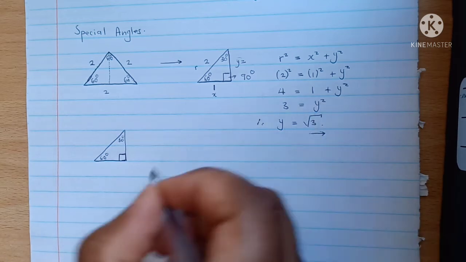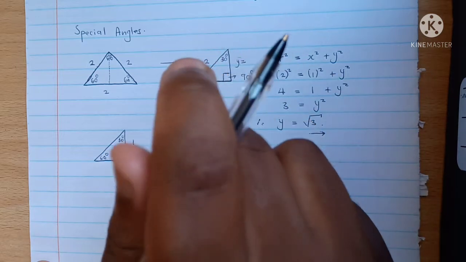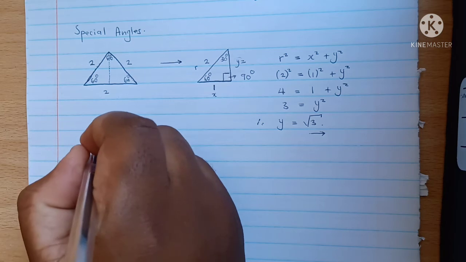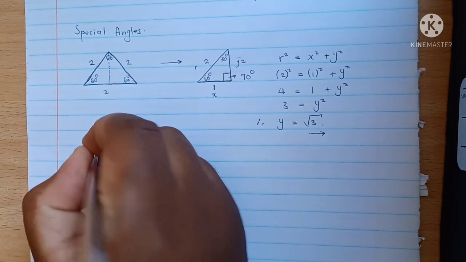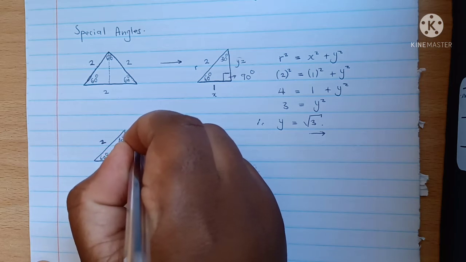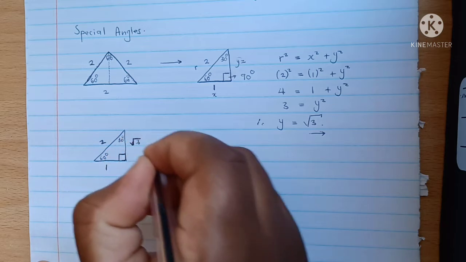Now, we have 1 here, then we have our 2 there. Then lastly, we have the square root of 3.